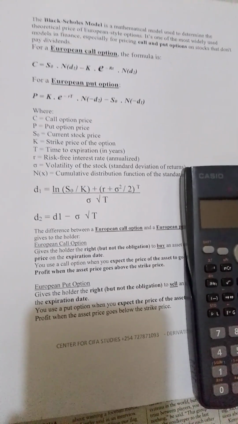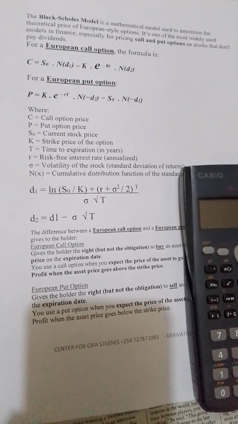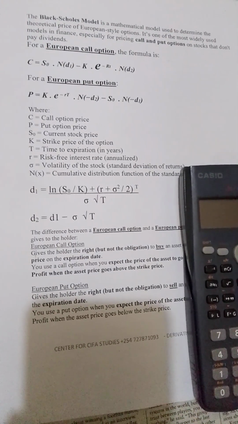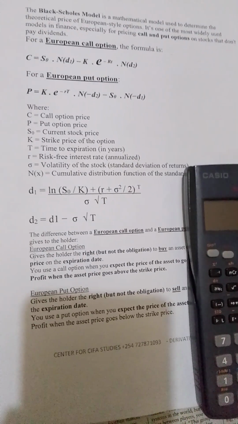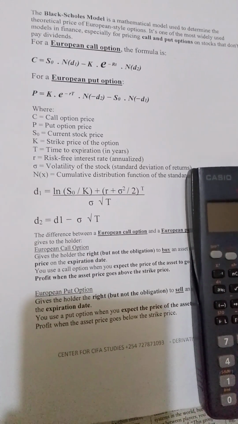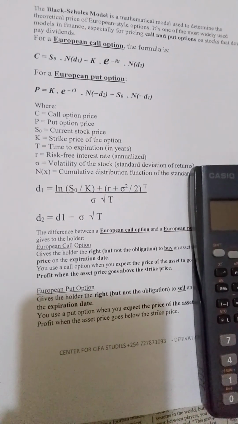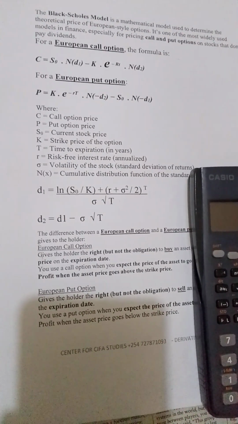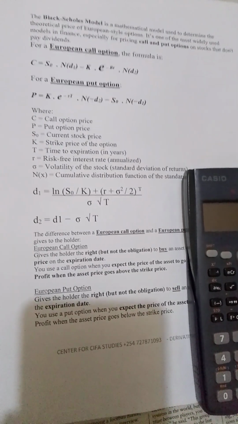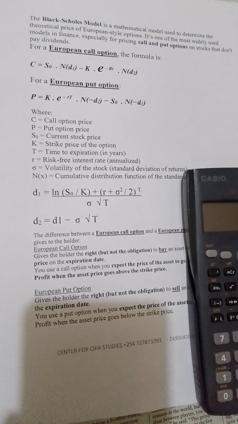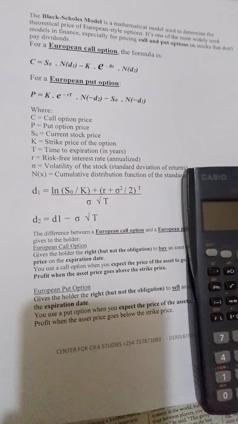So the Black-Scholes model is a mathematical model used to determine the theoretical price of European-style options. It's one of the most widely used models in finance, especially for pricing call and put options on stocks that don't pay dividends. So we can use it to price the call or put.